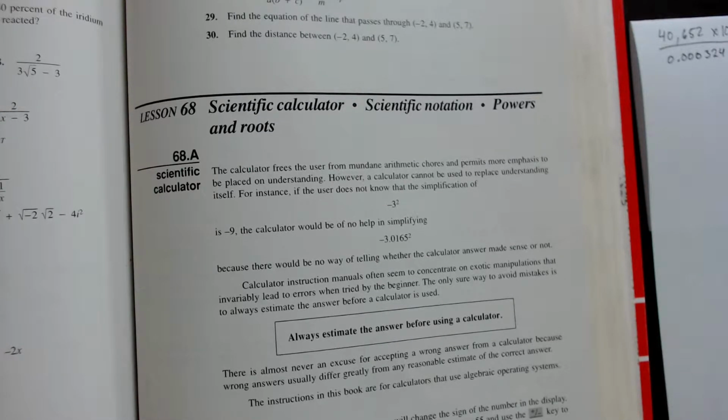But before we use our calculator, it's good to find an estimate of your answer before you start working, so that way you can tell whether or not you've made a mistake with your calculator instead of just blindly punching in numbers and accepting the answer.